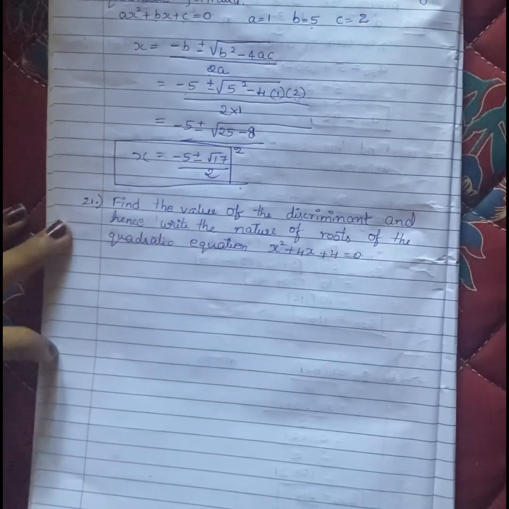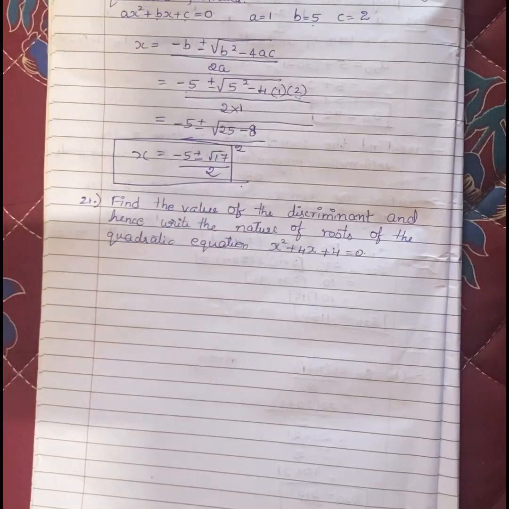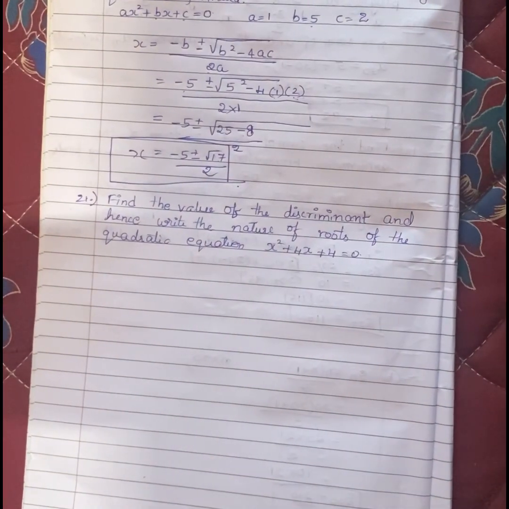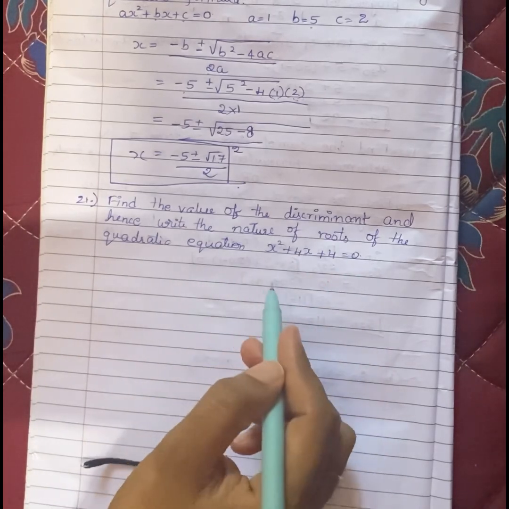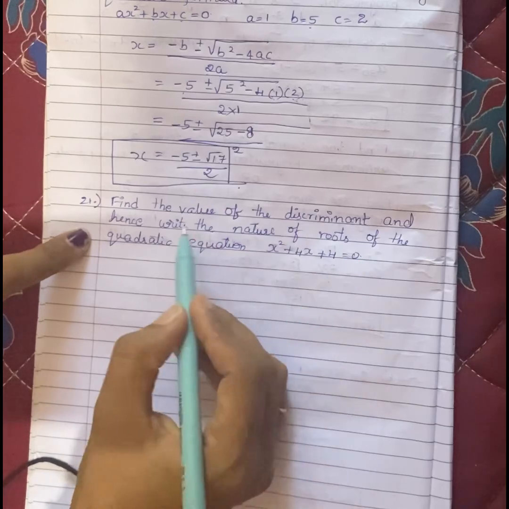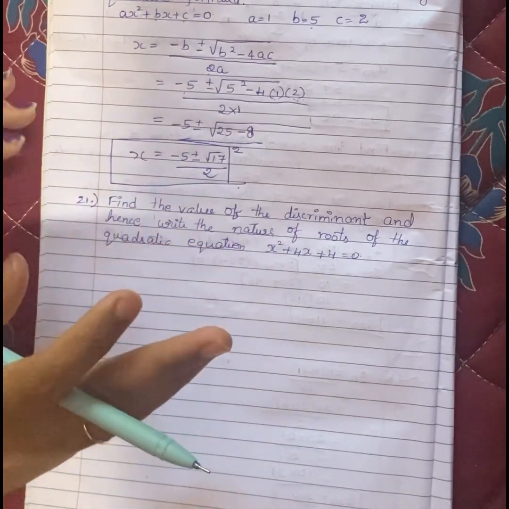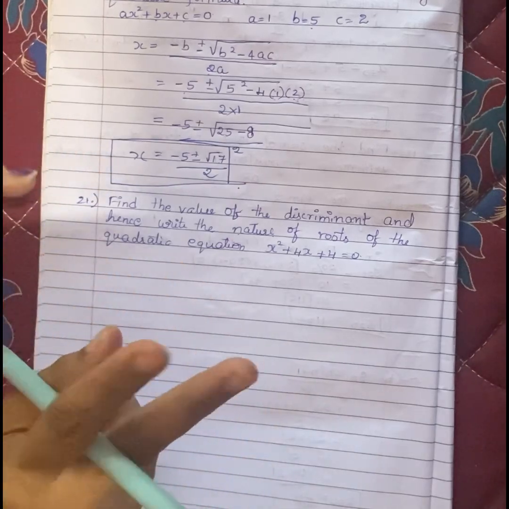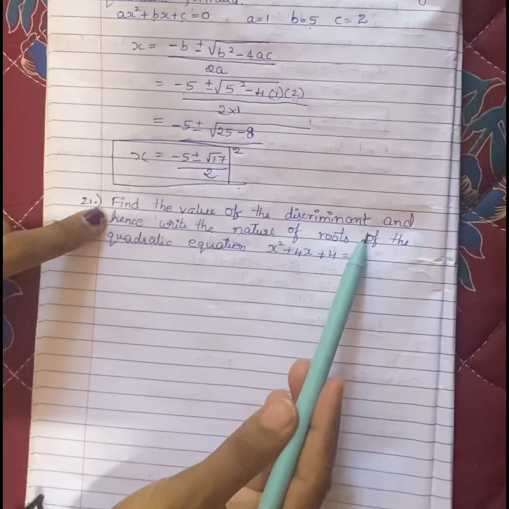Find the value of the discriminant and hence write the nature of roots of the quadratic equation x square plus 4x plus 4 is equal to 0. Okay, the nature. Here we have two questions. In the same question we need to answer two things. First, we need to find the value of the discriminant.